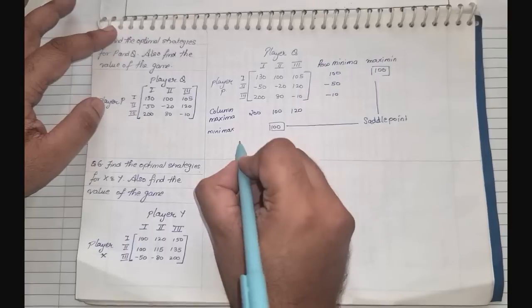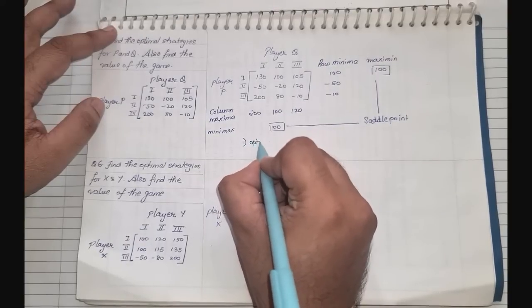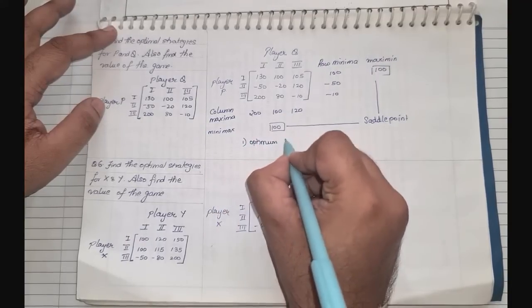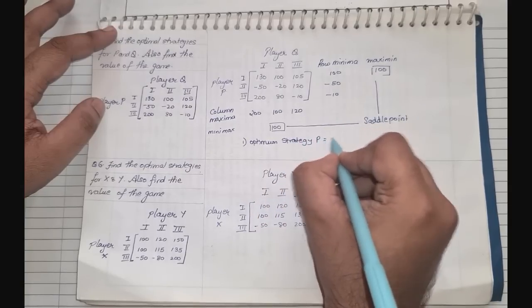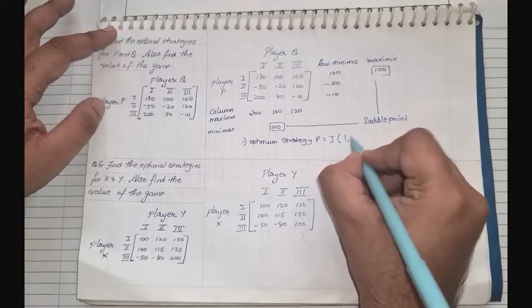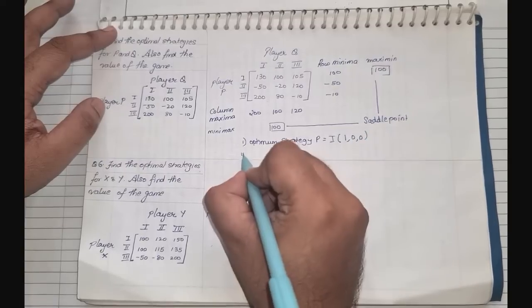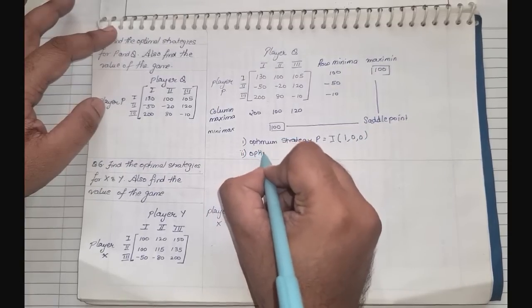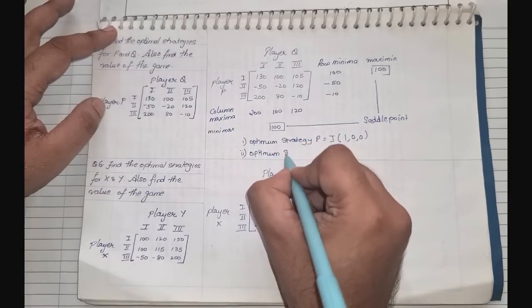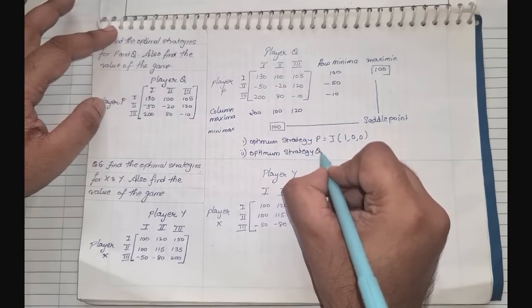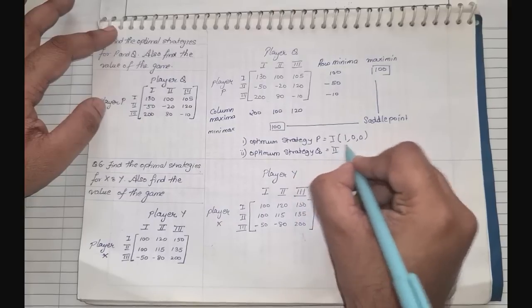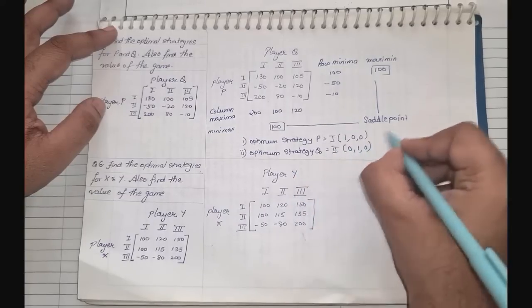Once we find that, we just have to note down number 1, the optimum strategy of P was the very first one, so 1, 0, 0. The optimum strategy of player Q was the second one, so it will be 0, 1, 0.